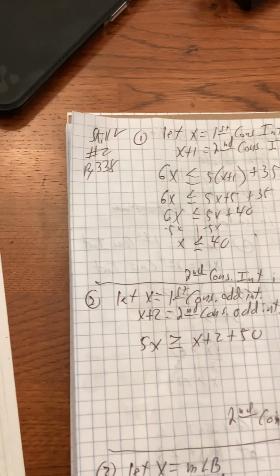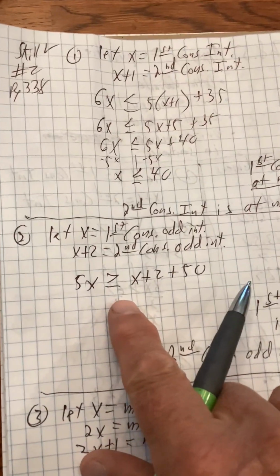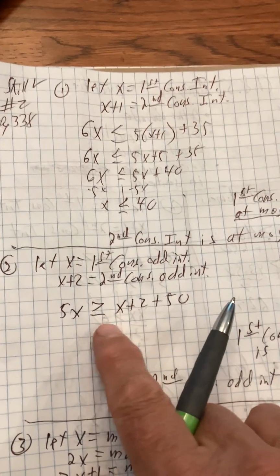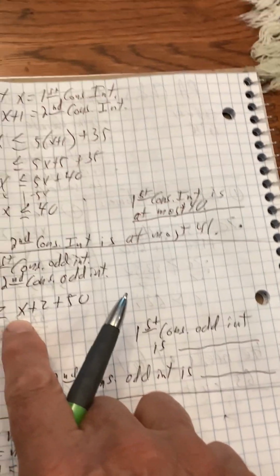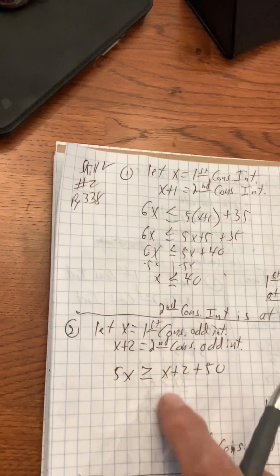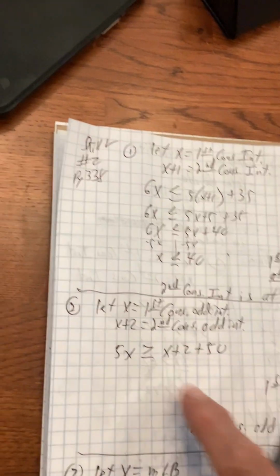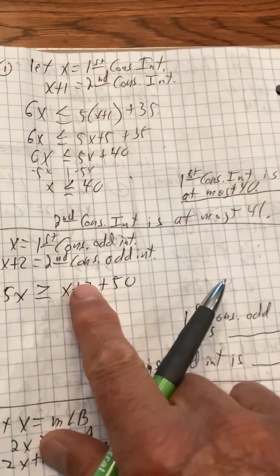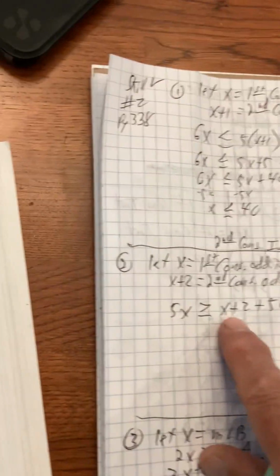Like at most 40, that means it's 40 or less. Just double check with easy numbers. At least 10, that means it could be 10 or 20 or 11. So it's going to be greater than or equal to when it's at least. And then 50 more. So that's the plus 50, and then the larger, and that's x plus 2.